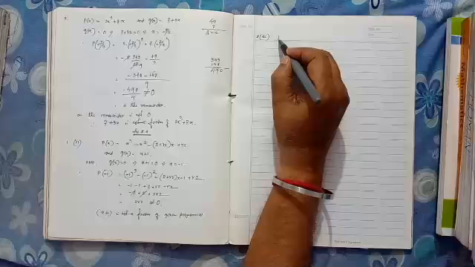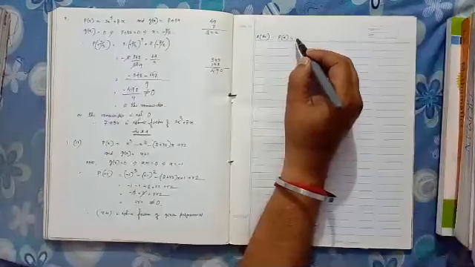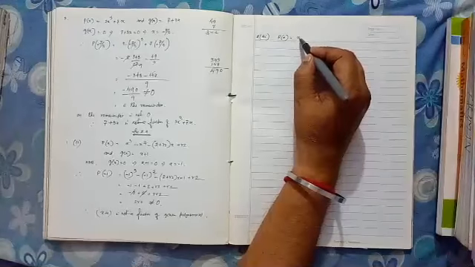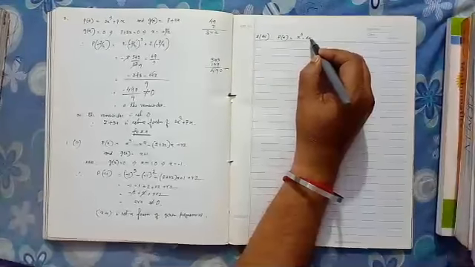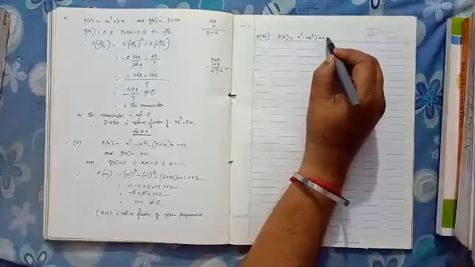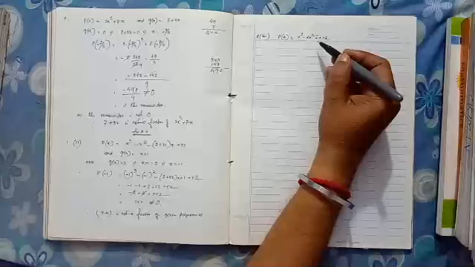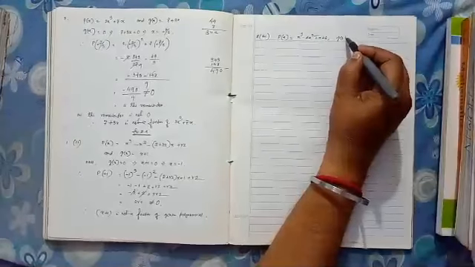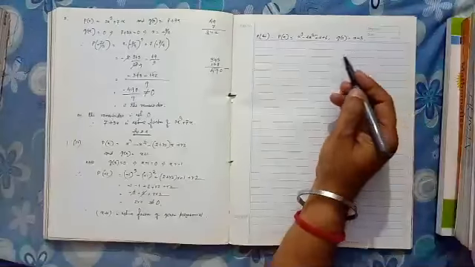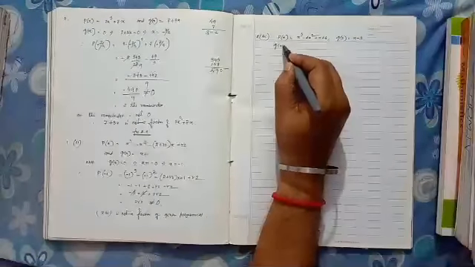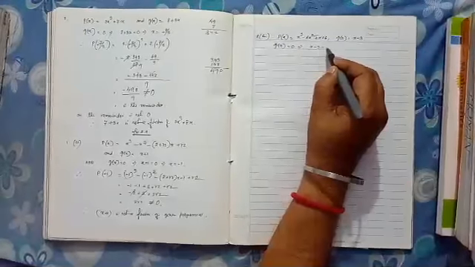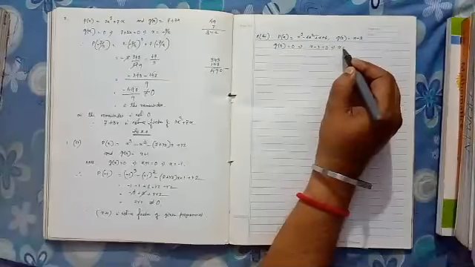P of x is equal to x cube minus 4x square plus x plus 6, and g of x is equal to x minus 3. Same way as you have done it. g of x is equal to 0 implies x minus 3 is equal to 0 implies x is equal to 3.